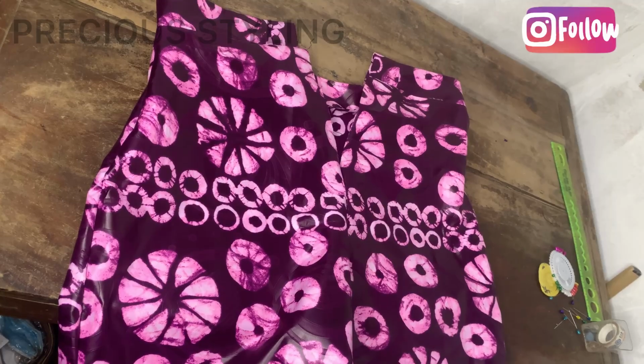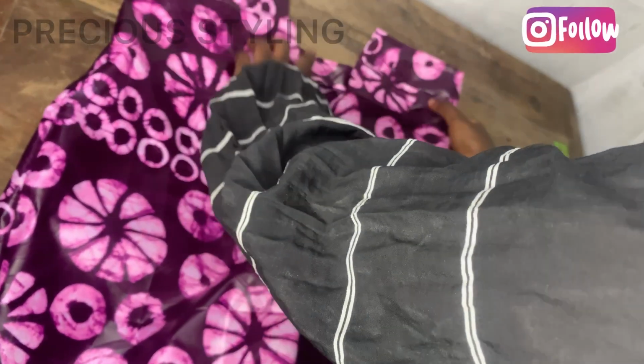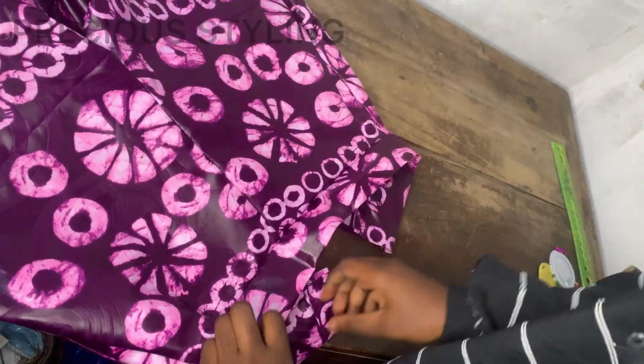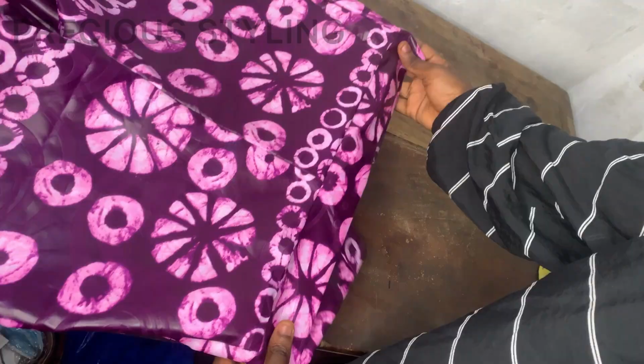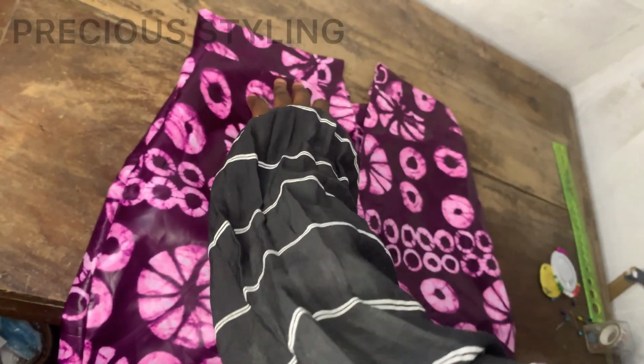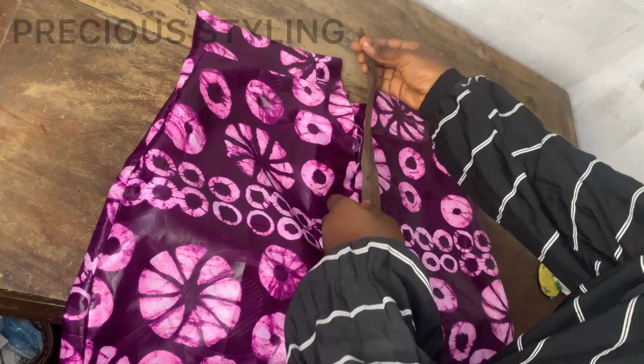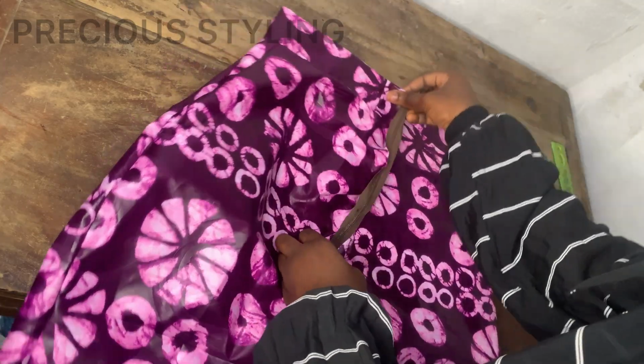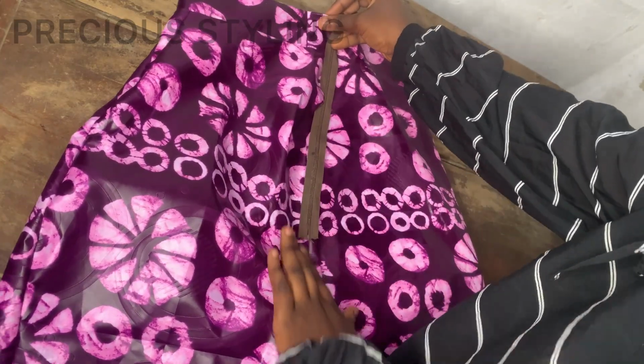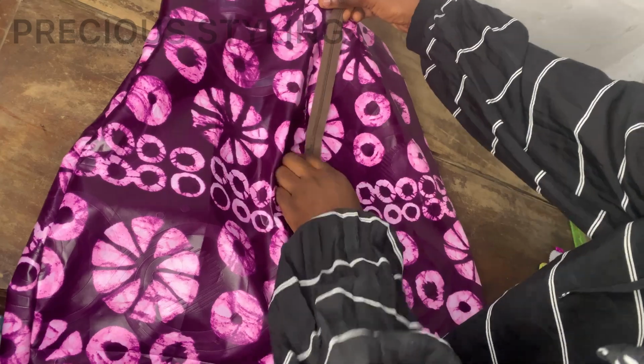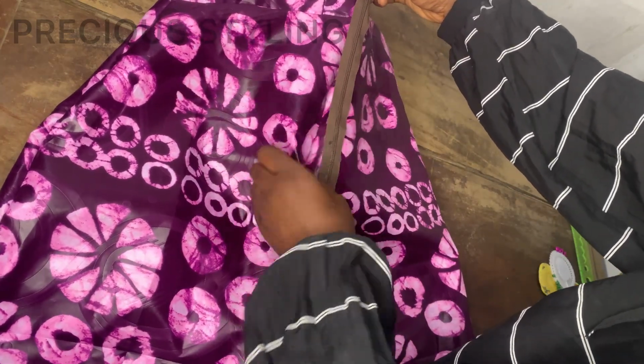I have sewn the band all around the waistline, but I haven't closed up the zipper yet. This is how the front looks like, and so I would be closing the short up with my zipper. So I have the short invisible zipper. Unfortunately, I do not have the zipper in the same fabric color, but I will make do with what I have. I will take this to the sewing machine and close up the zipper area.